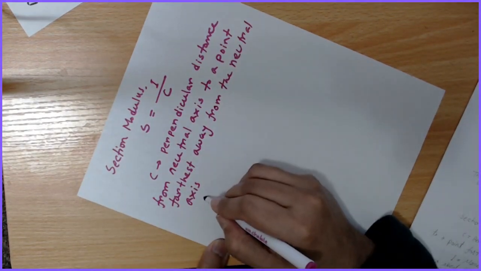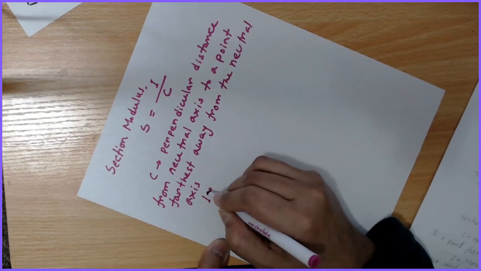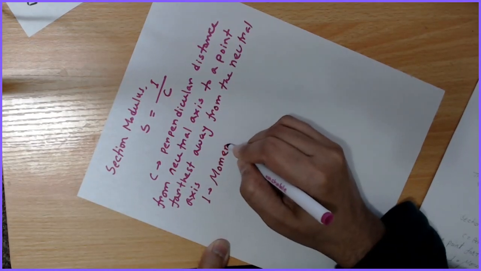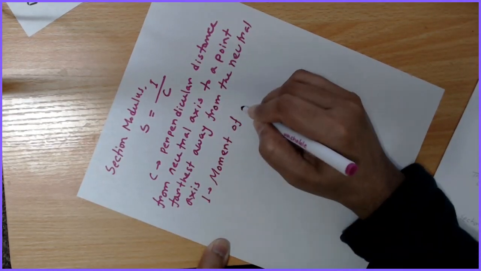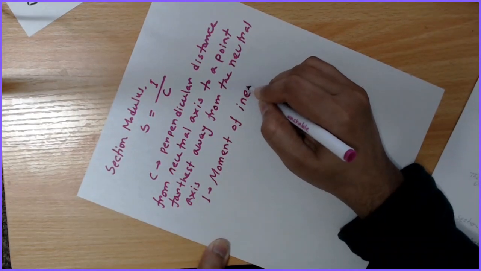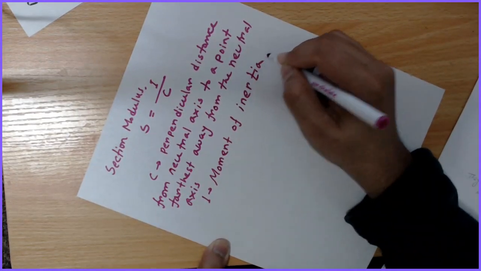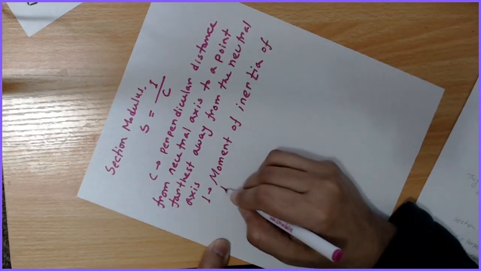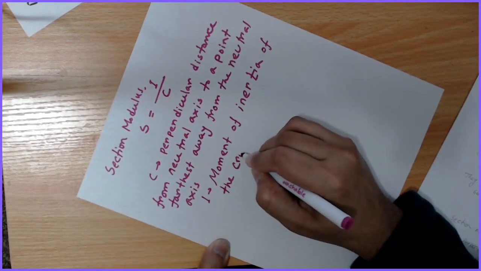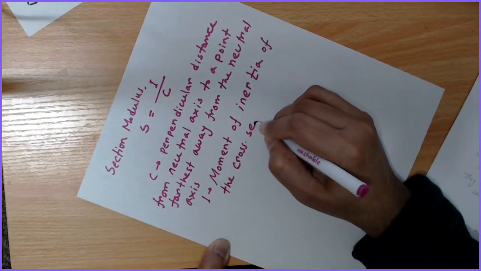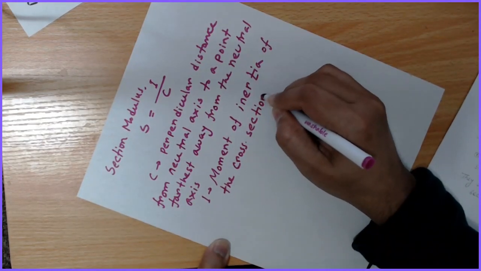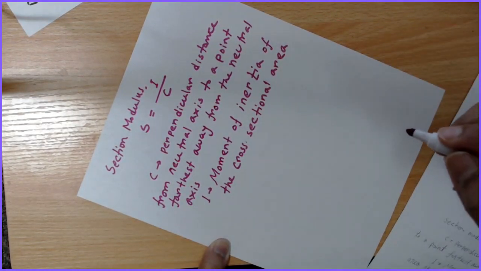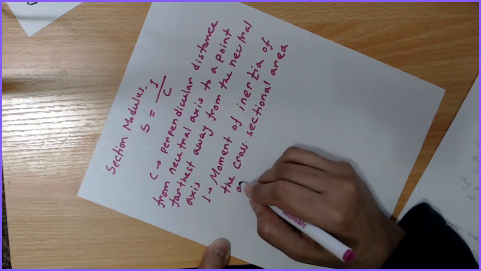I'll give you more explanation on that. I is the moment of inertia of the cross-sectional area about the neutral axis.